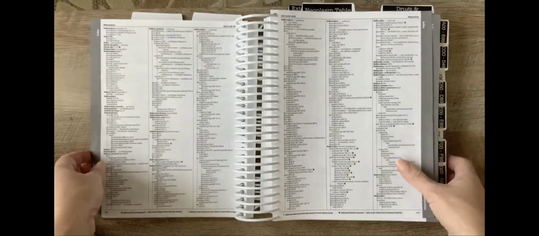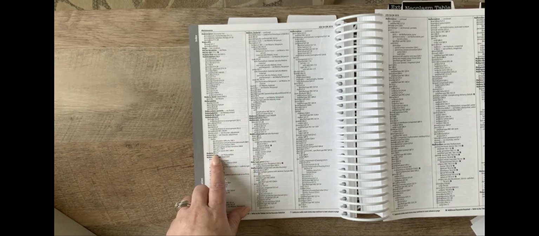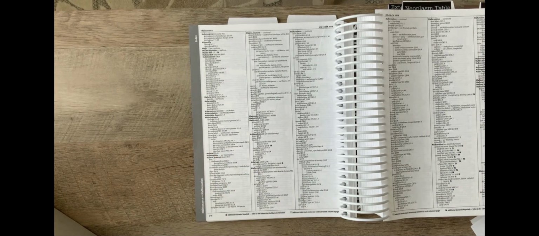Here we go. So here, malaise, let me find my little highlighter. R53.81 that we're going to verify when we flip back there.